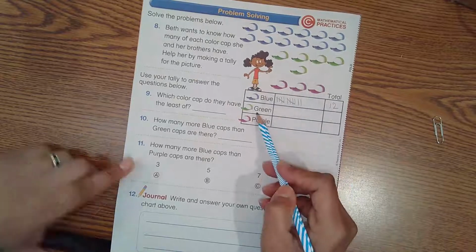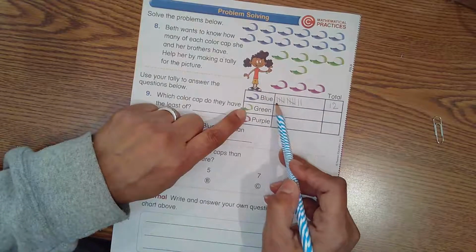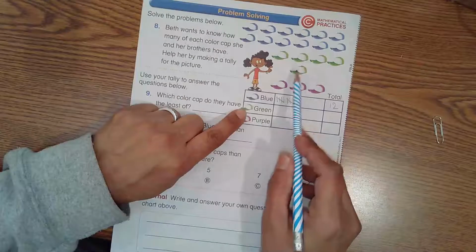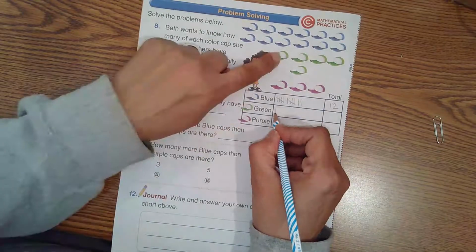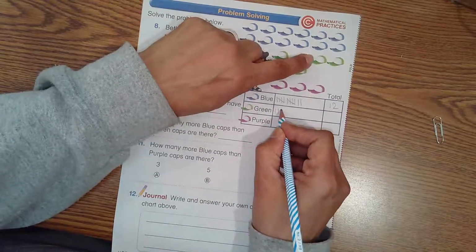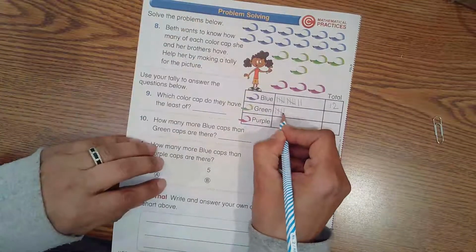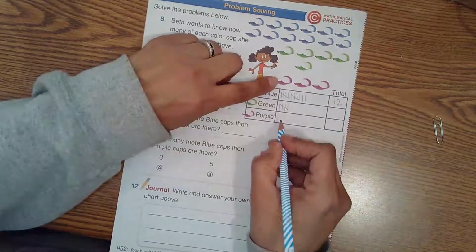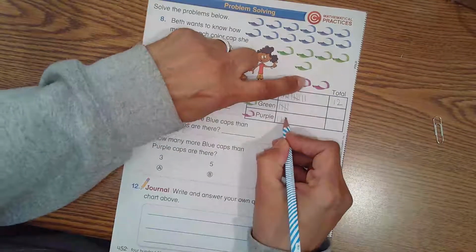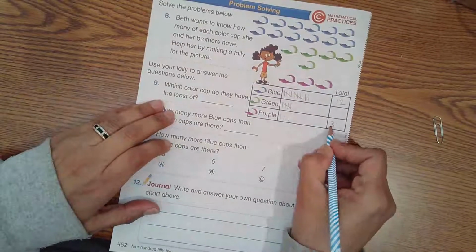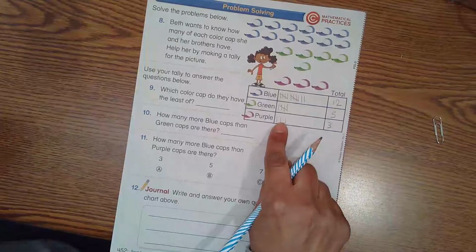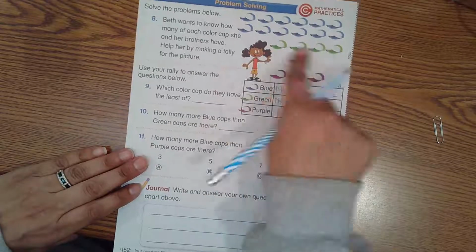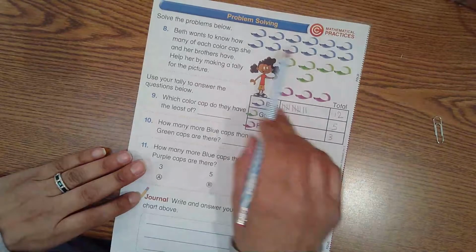Let's count the green. Remember, each mark stands for one item. So 1, this is 1 green, 2, 3, 4, and that's the 5th. Let's go for the purple. 1, 2, 3. So this is 3, and this is 5. See, only 3. So each mark stands for one piece of different color of the caps.